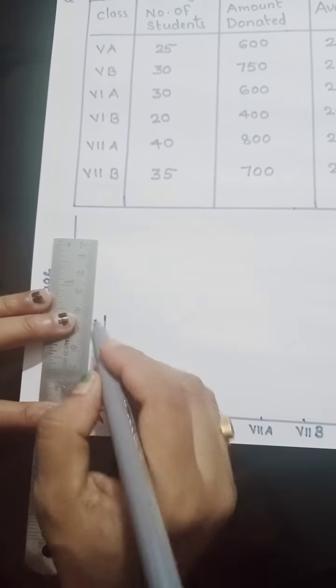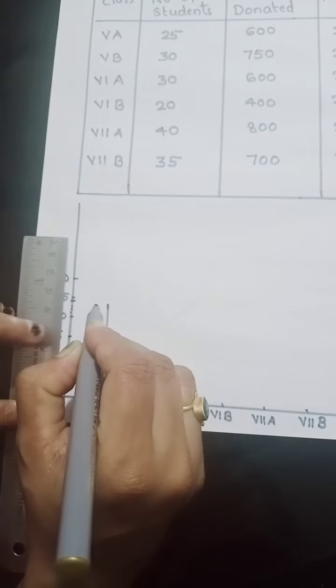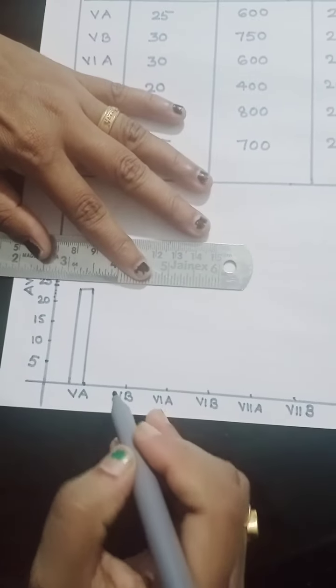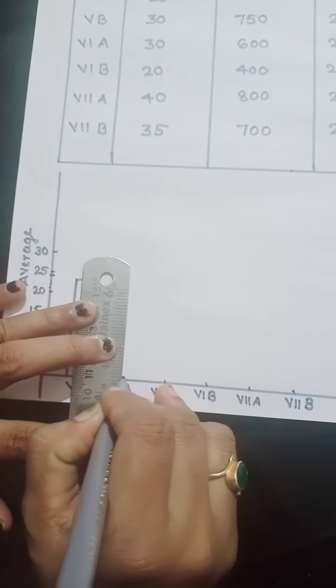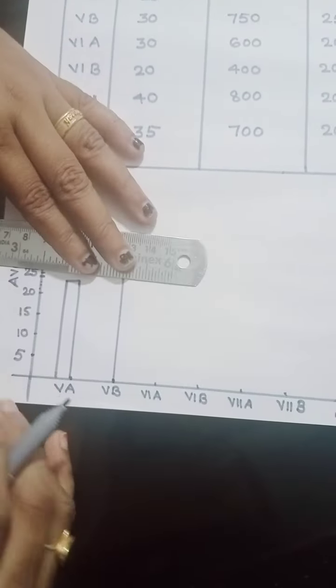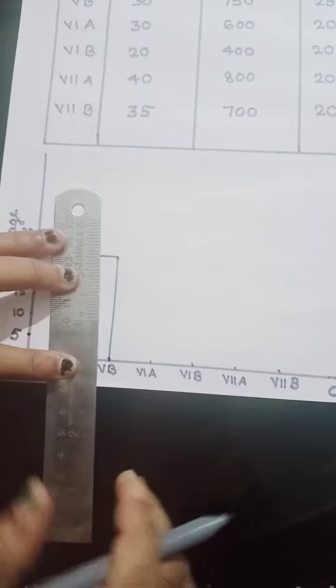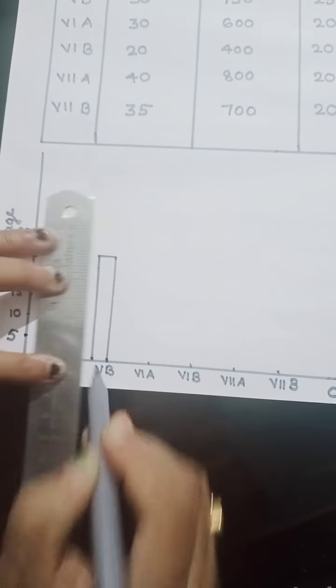Then you plot a bar graph like this. Now you got 5A, 24. Next, 5B. What is the average of 5B? 25. So you take your scale and plot the point near 25. If you have any confusion, you take the scale and then find out. So this is 25. 5B, 25. Then 6A. What is the average of 6A? 20 each. 6A, 6B, all these are 20 each.